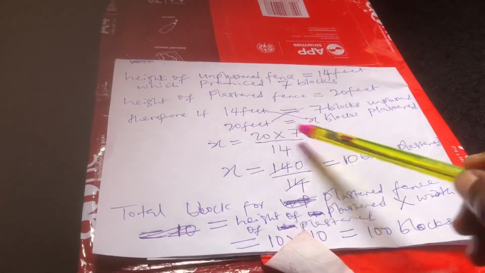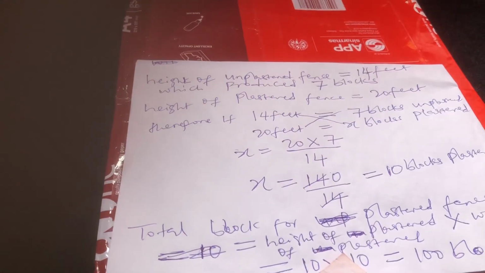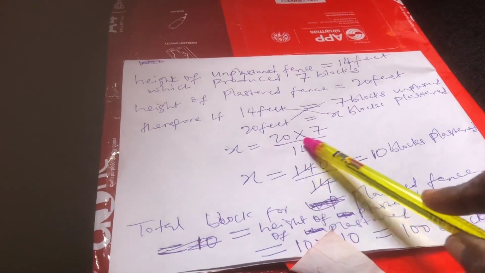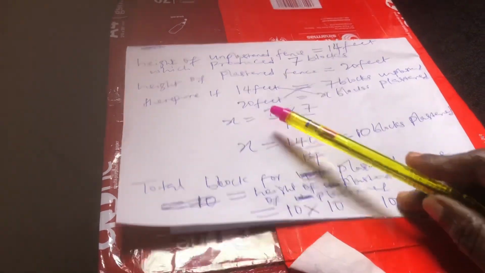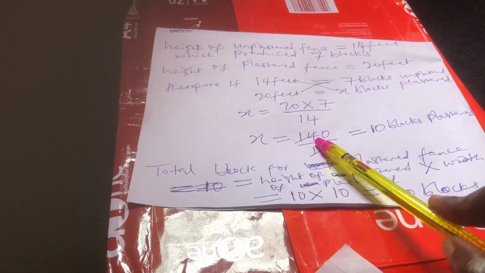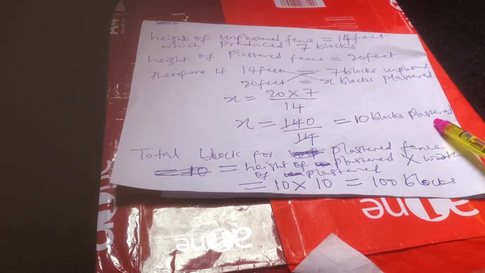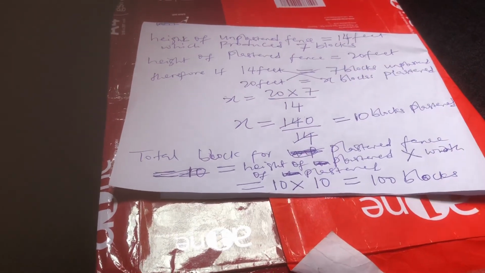So you have to cross multiply. X will now give you 20 multiplied by 7 divided by 14. So X will be equal to 140 divided by 14, which will give you 10 blocks for the plastered fence.